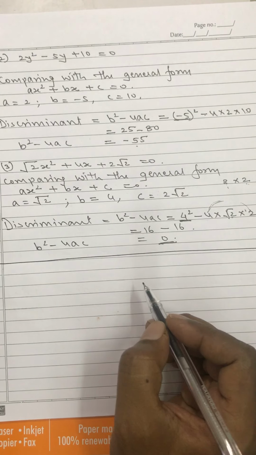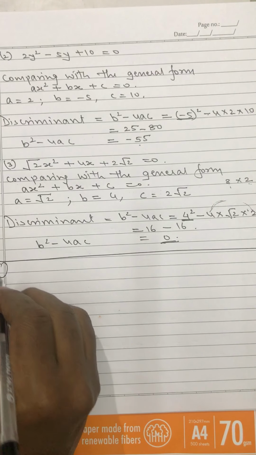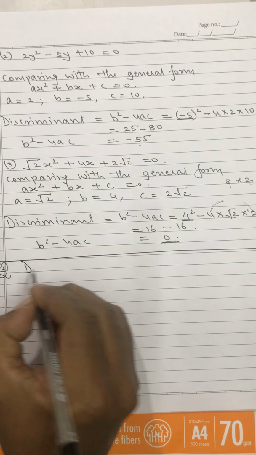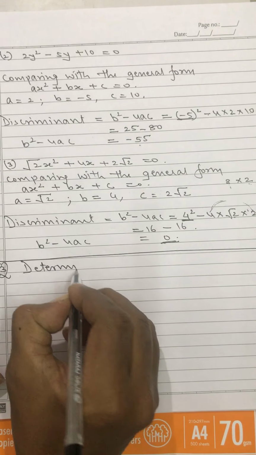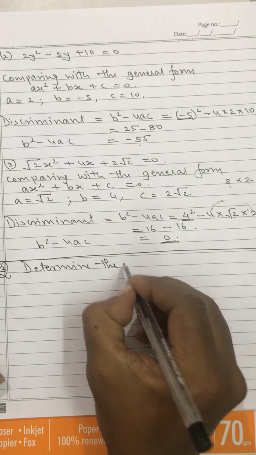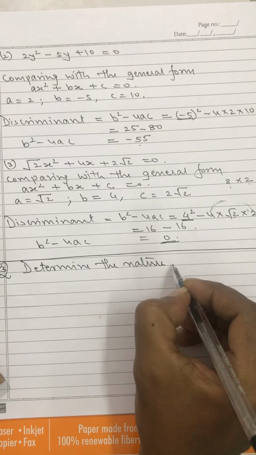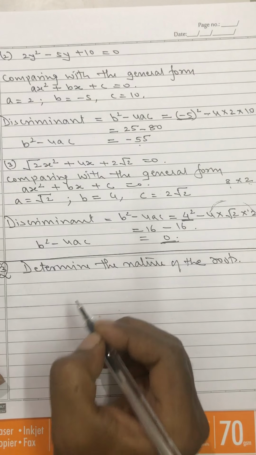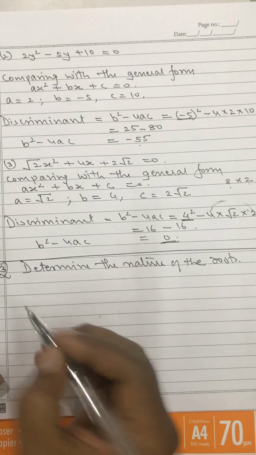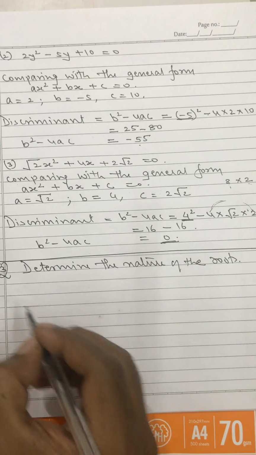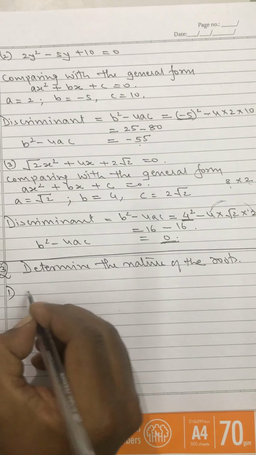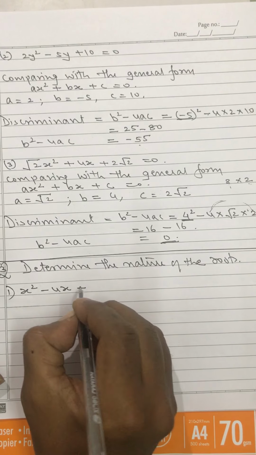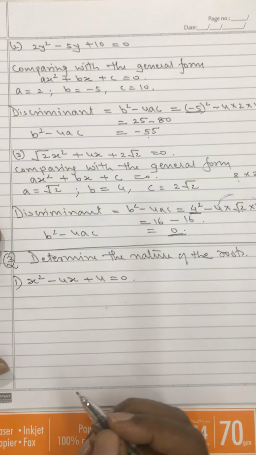Fine. We have completed question number 2. Now let us move to question number 3. Here they have asked you to determine the nature of the roots of the following quadratic equations. So what is the first quadratic equation they have given us? X square minus 4x plus 4 is equal to 0.